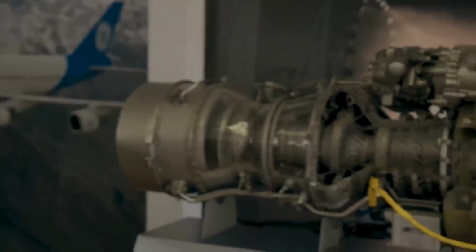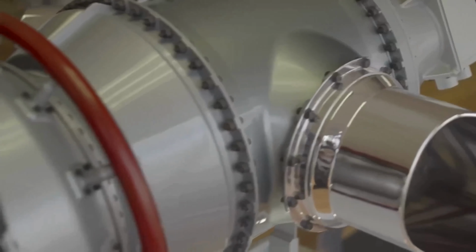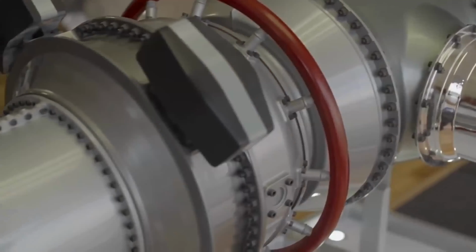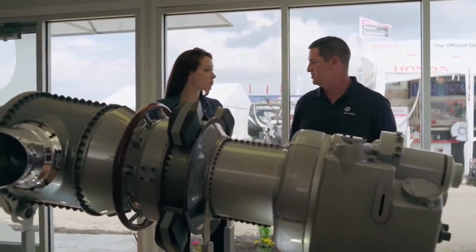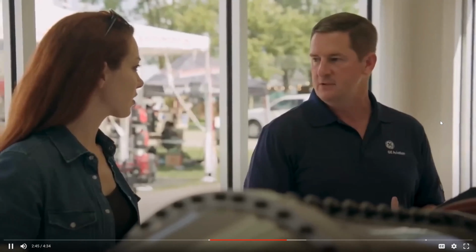All right, so this is the advanced turboprop. What we've done here is we've taken all of the best technology and learnings from those last two engines, plus everything we've learned on the large commercial engines, and we put it into this. What's different about this engine? Two things really make it different: one, there's extensive use of additive manufacturing. And the other is that this has a digital engine control. What is digital engine control?